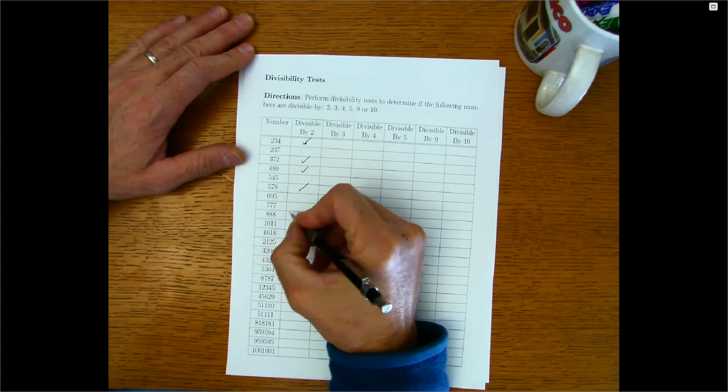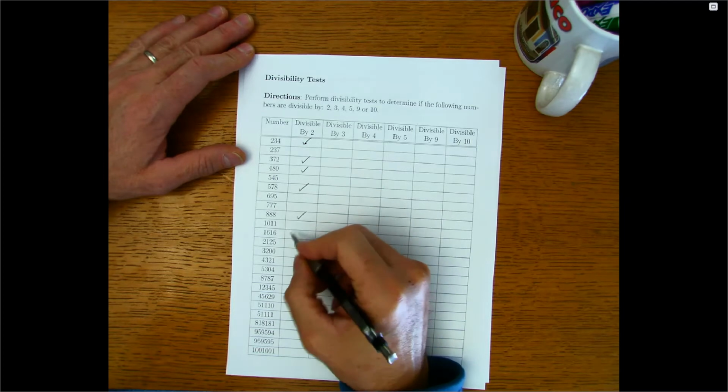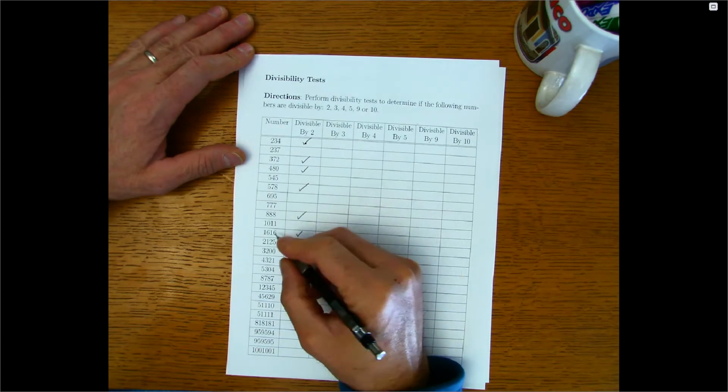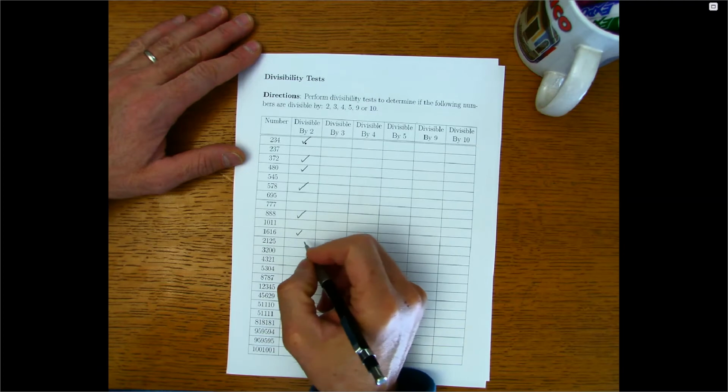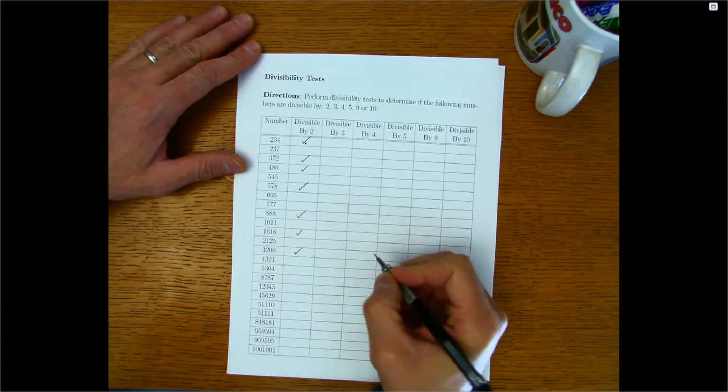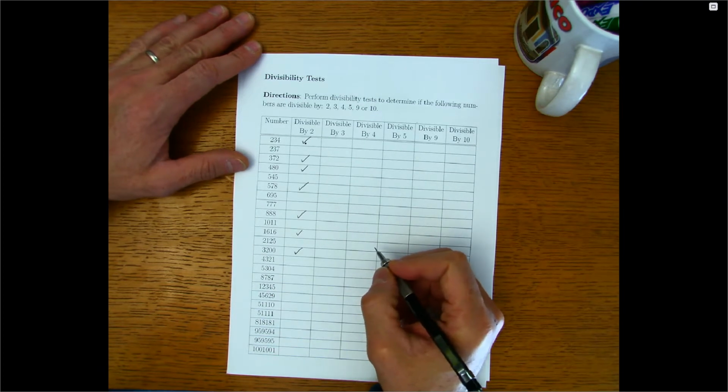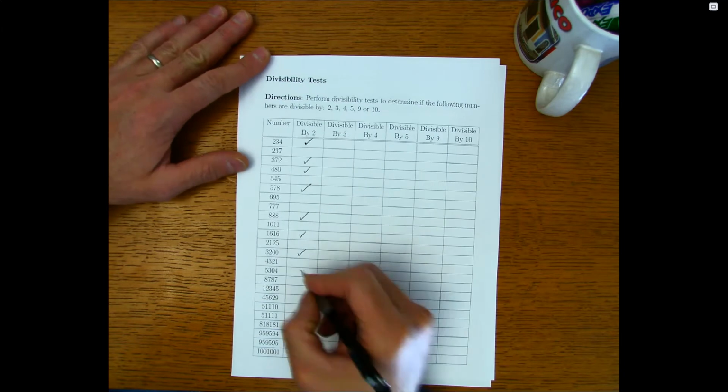Neither of these. This one would be 16. 16 would, because 2 divides 6. Not 21, 25. 3200 is divisible by 2 because 0 is divisible by 2.